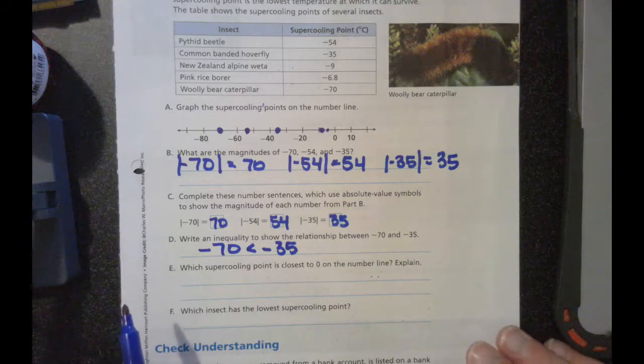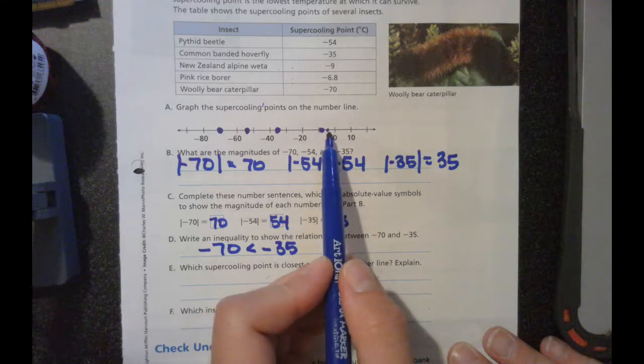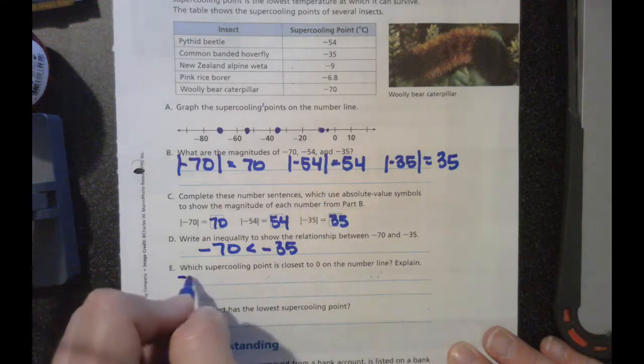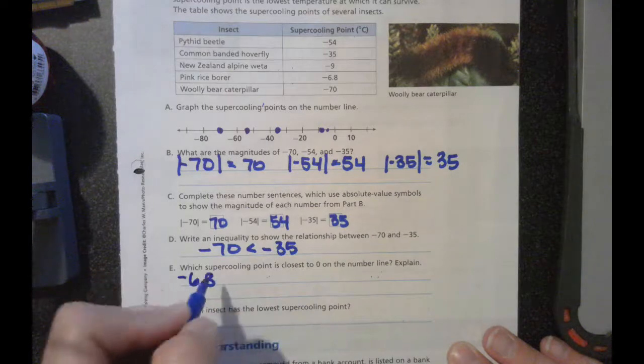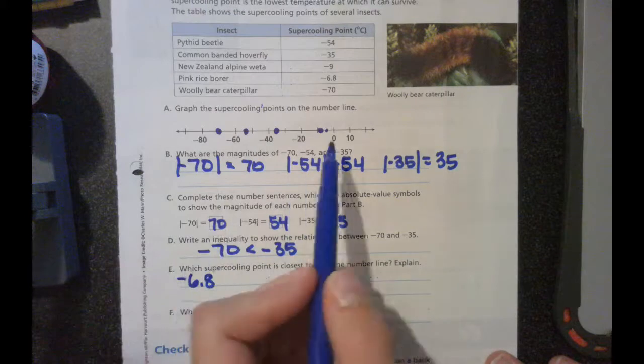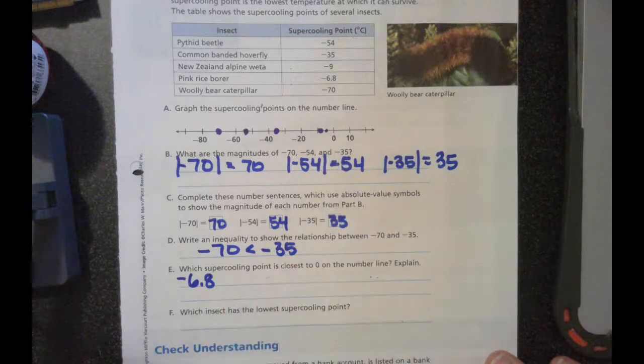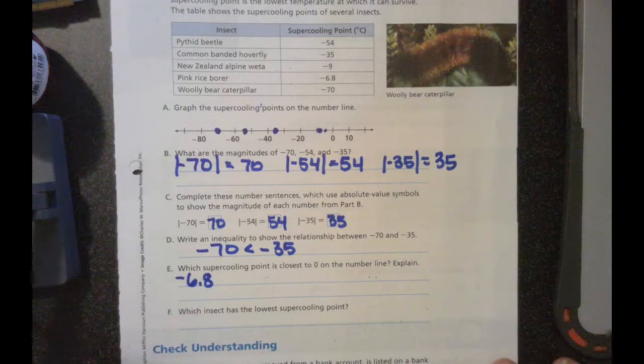And then it asks us which supercooling point is closest to 0 on the number line and explain. Well, that's going to be negative 6.8. And we can tell because it is the number that is closest to 0 on the left side. So 6.8 is going to be the supercooling point closest to 0.